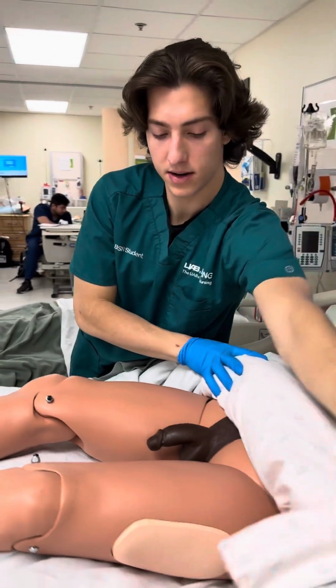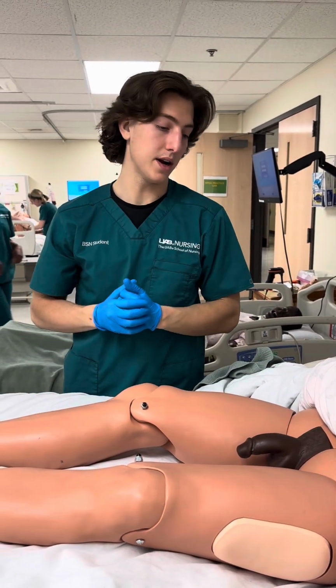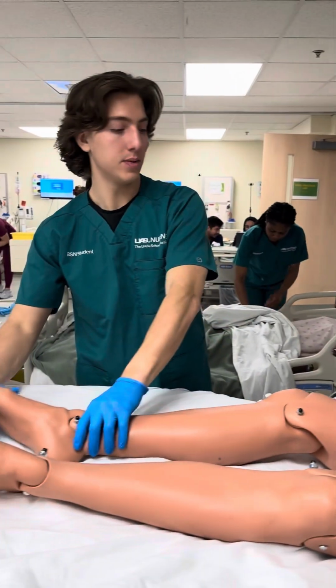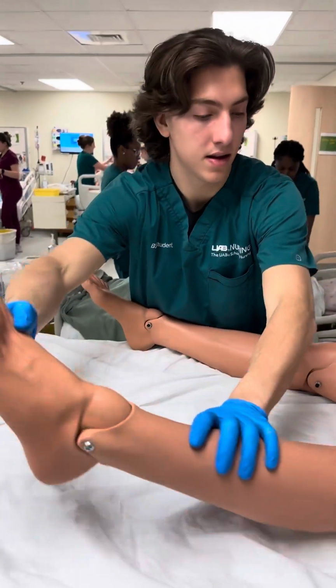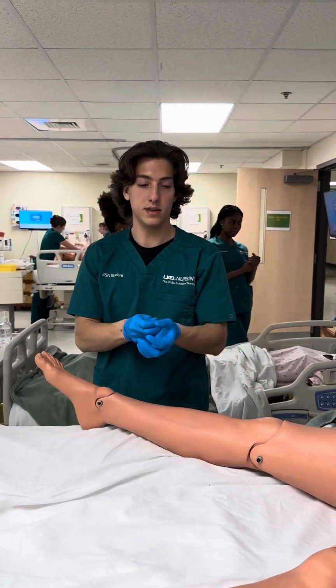Expose the working area. Now I'm going to assess the perineal area, and I'll do any perineal care that was warranted, but it does not seem like it needed to be done currently. So I'm going to go ahead and spread his legs. All right, I'm going to take my gloves off.